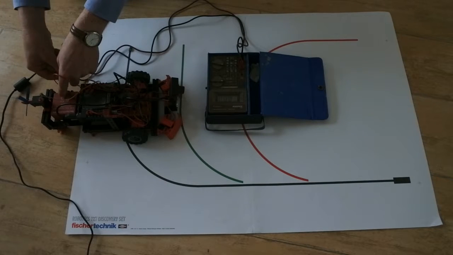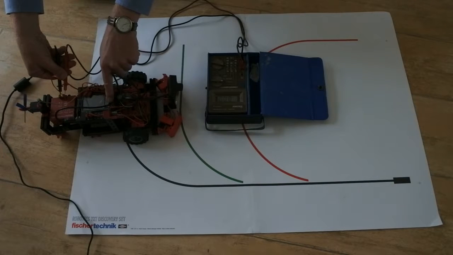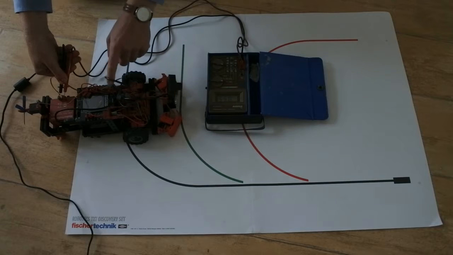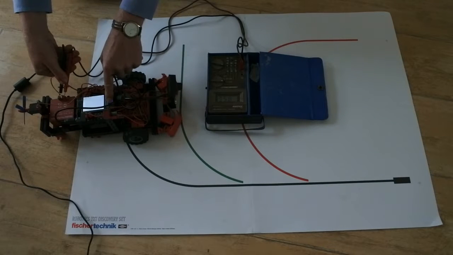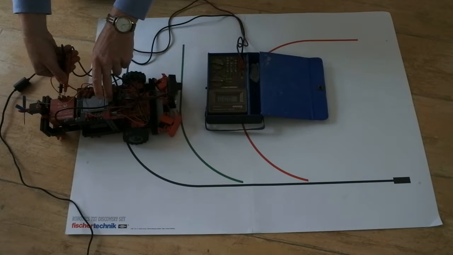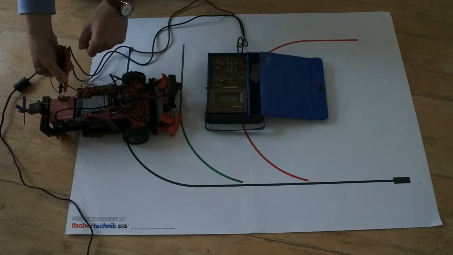So still 8.5 volts, switching it on. Oh, look at that.